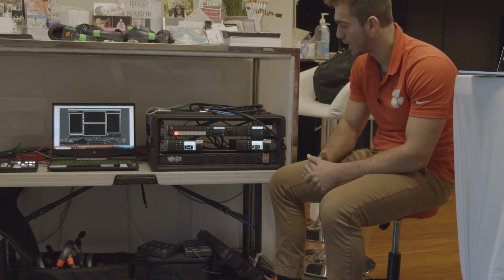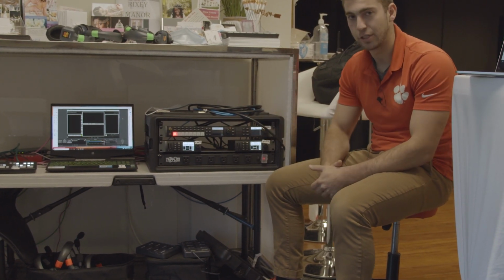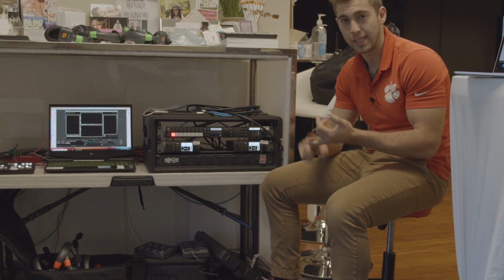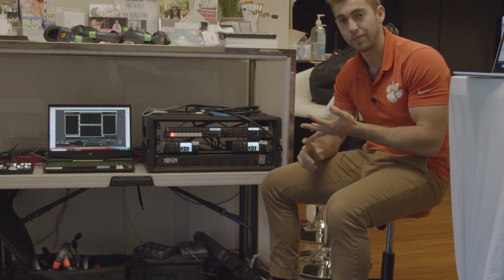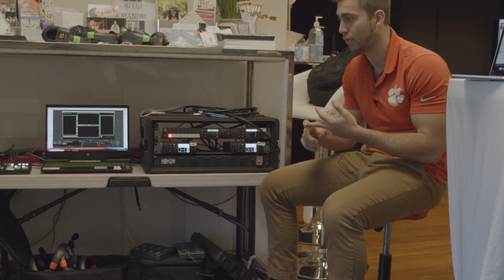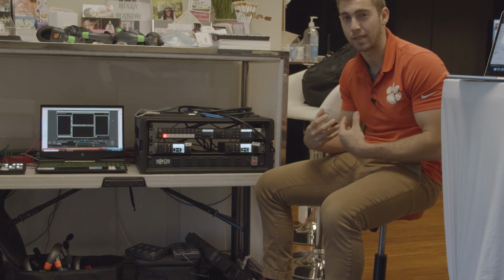This rack's really cool because it allows me to do things like have an aux output for whether that's a TV for a confidence monitor, TVs around the room, an aux output for running to a sub switch and then back and receiving that.